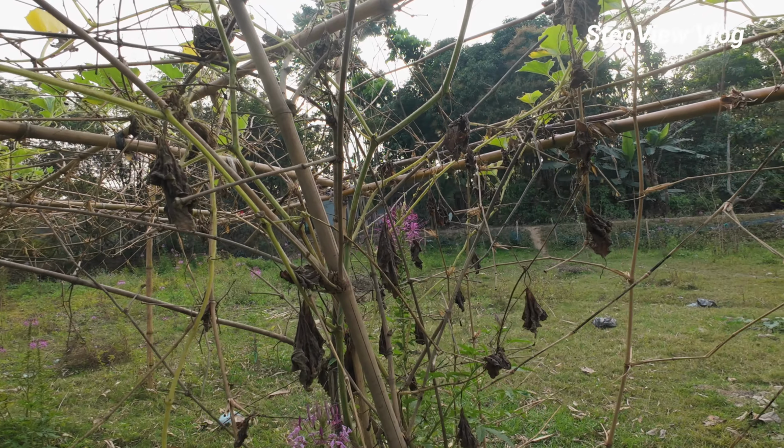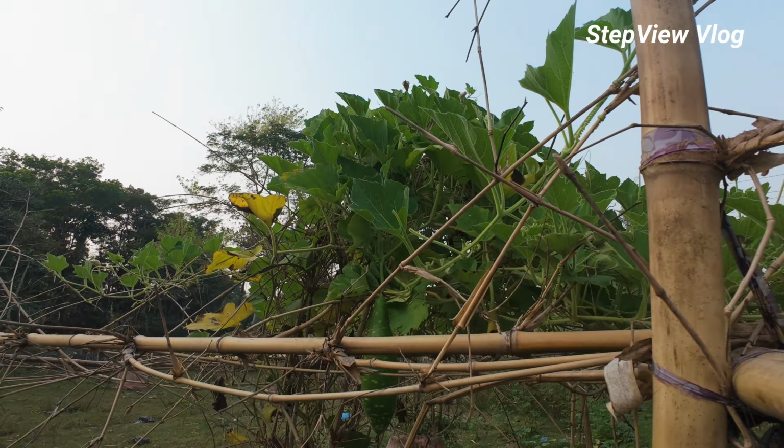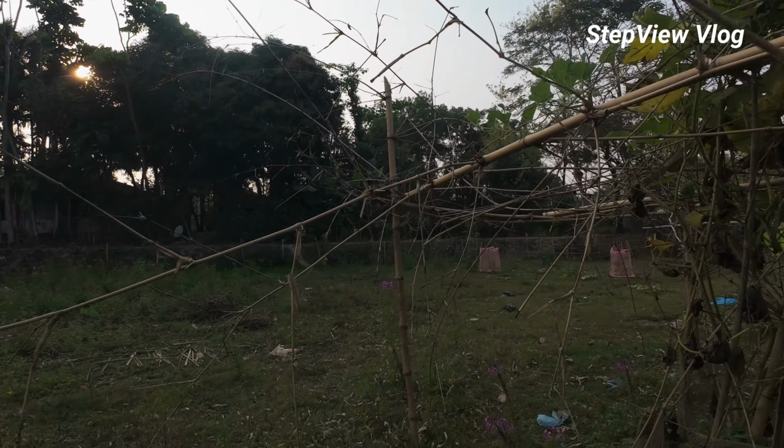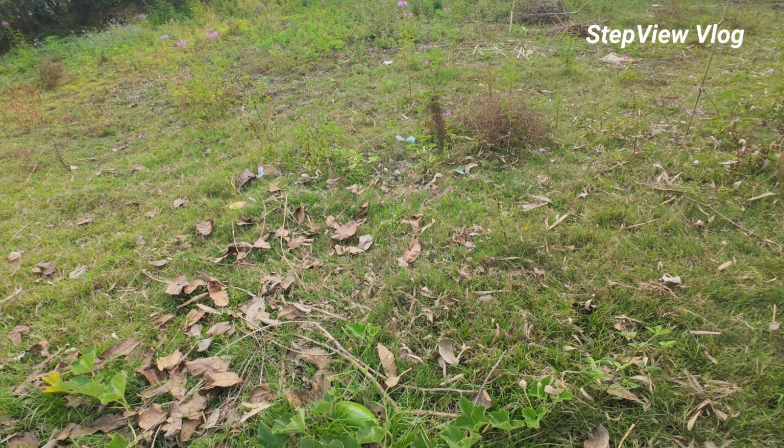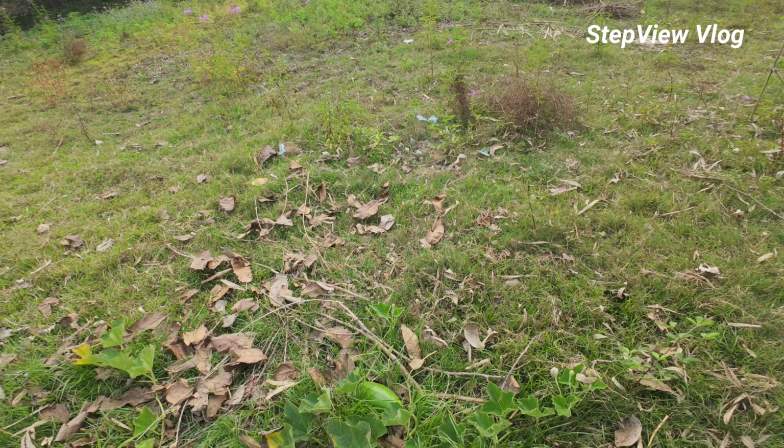Small gourd. This is a Bangladeshi field, and now the gourd on soil.